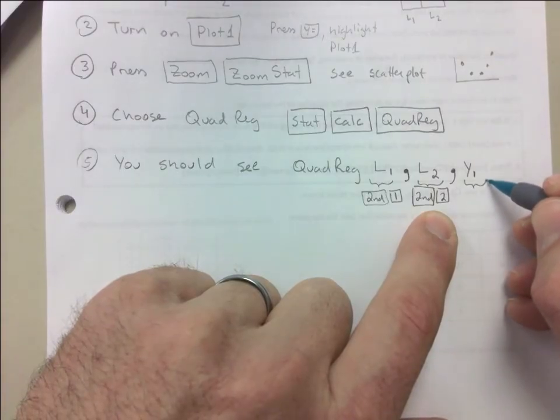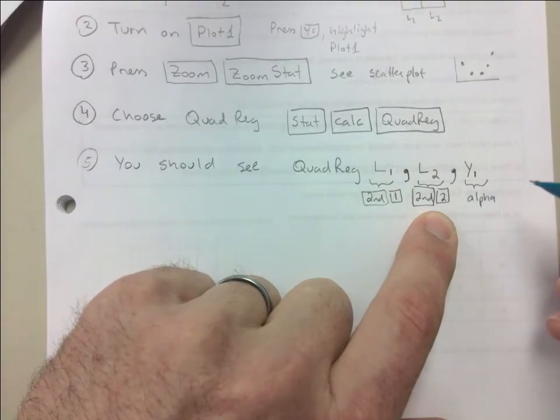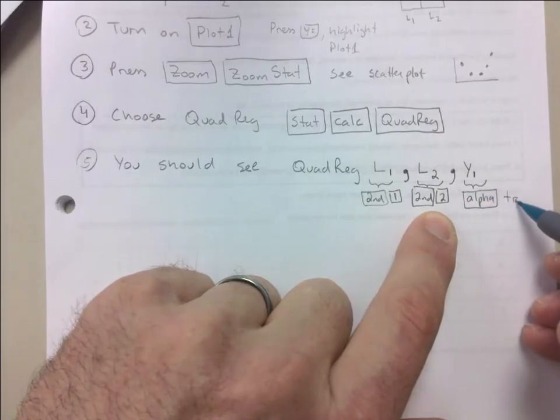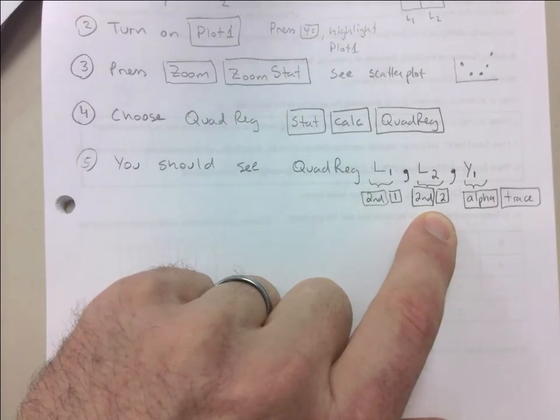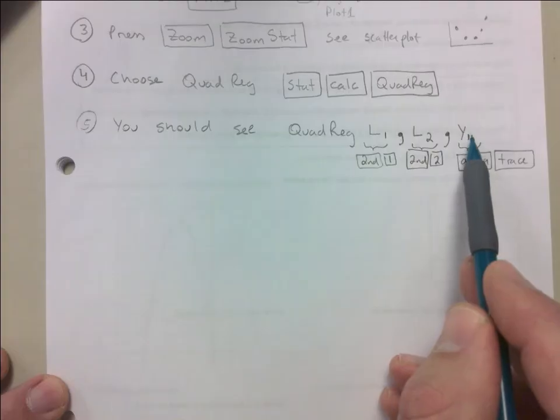And the last one, you're going to press alpha, and then trace. And then you're going to get that. Yes, a lot of buttons, I know, but you're going to be masters of it at the end. So quadreg L1, comma L2, comma Y1. Those are the entries we need to provide quadreg with.